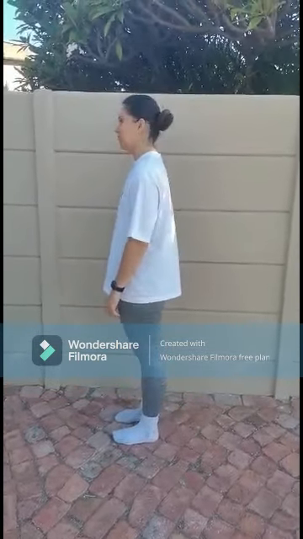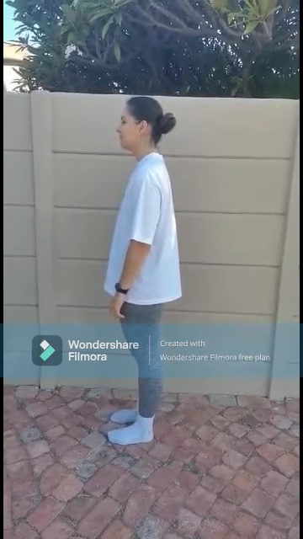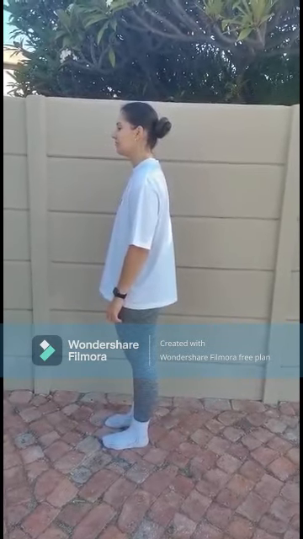To start the assessment, the athlete must stand in a relaxed position with shorts or tights or any tight clothing, or as little clothing as possible, to easily see the body. The athlete will stand in different viewpoints for the assessment. We will first check if the shoulder is symmetrical. We can see this from the front or back view. We can see that the athlete's right shoulder is slightly higher than the left.